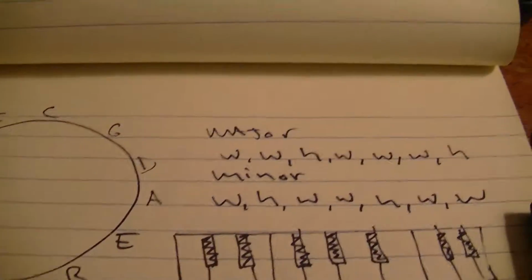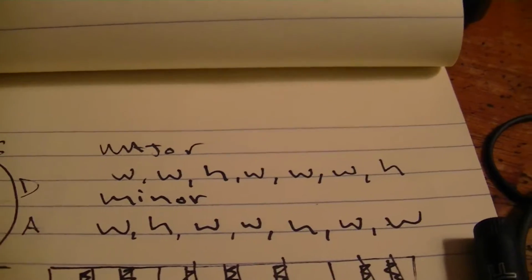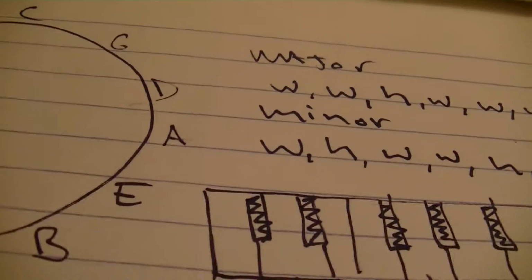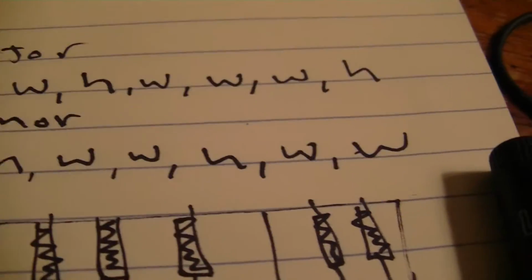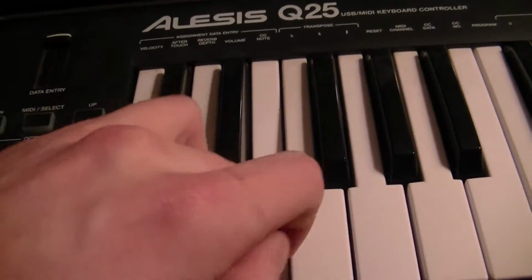And the reason for this is because of the formula that makes up scales. Majors have whole step, whole step, half step, whole step, whole step, whole step, half step. Minors are whole step, half step, whole step, whole step, half step, whole step, whole step. Cool. So what's that mean? Whole step.